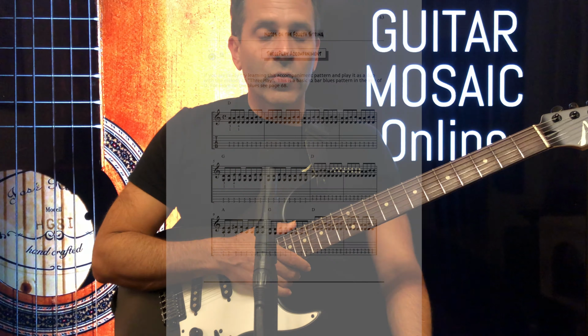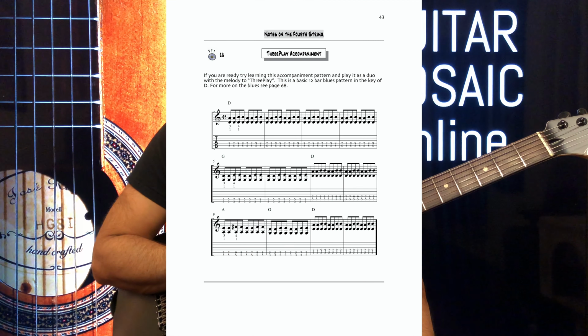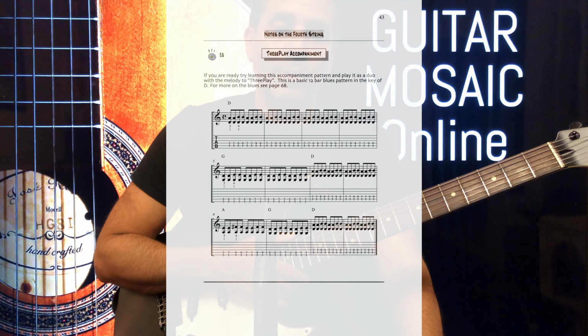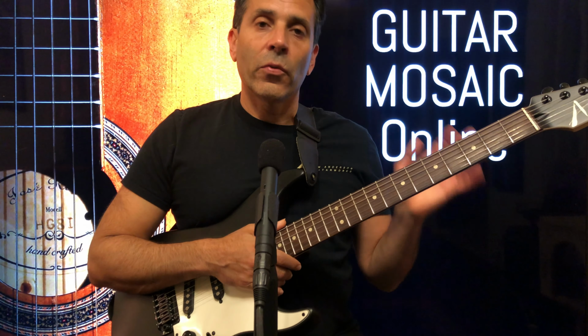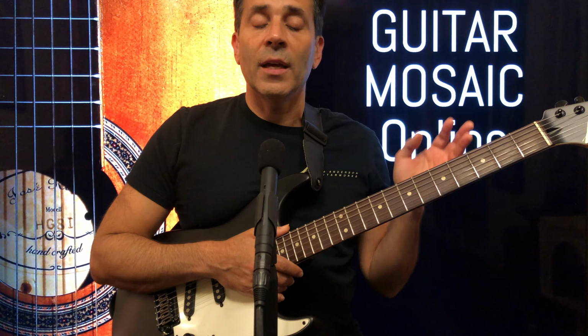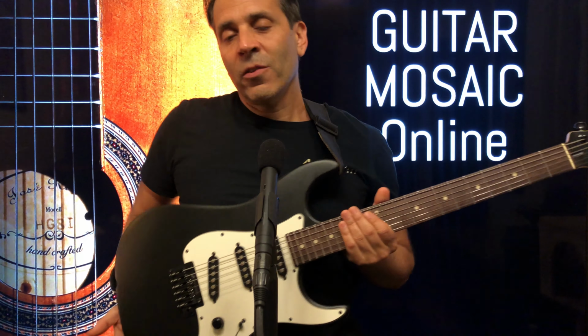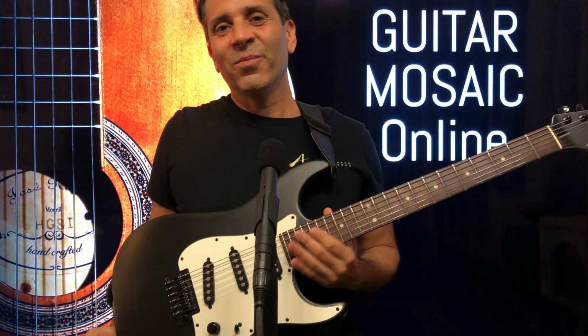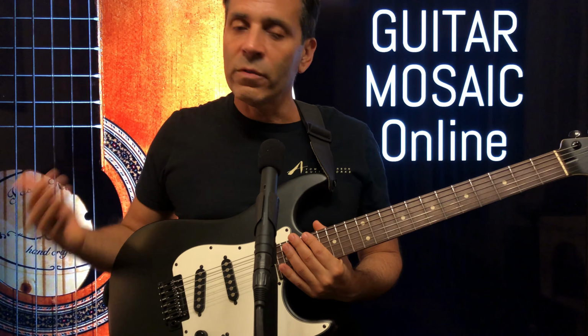Okay, so now we're on page 43. Let's talk about how we're going to play the chords behind the melody on Threeplay. As I mentioned before, the 3 chords are D, G, and A. For those of you that are into theory, that's our 1, 4, and 5, right? So a blues is made up of our 1, 4, and 5 chord.